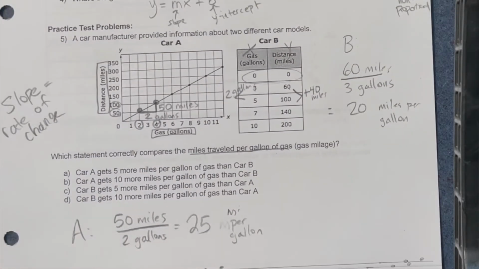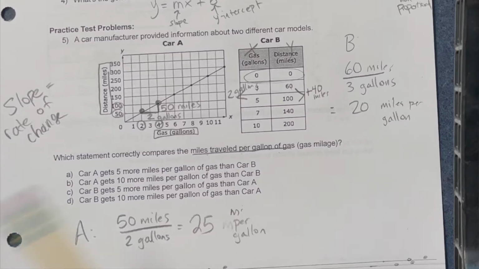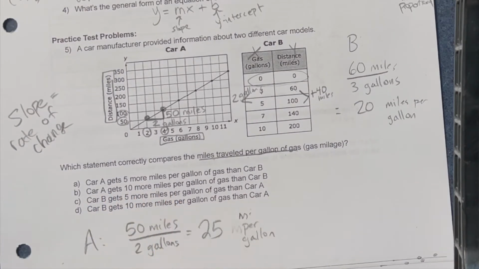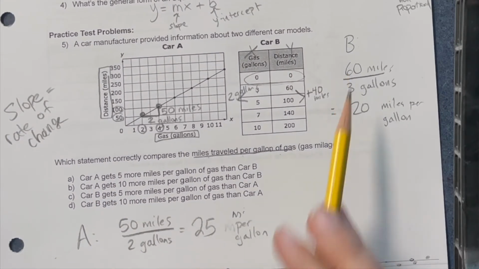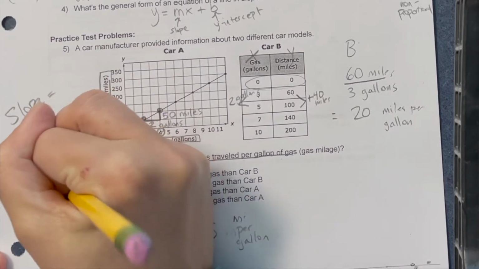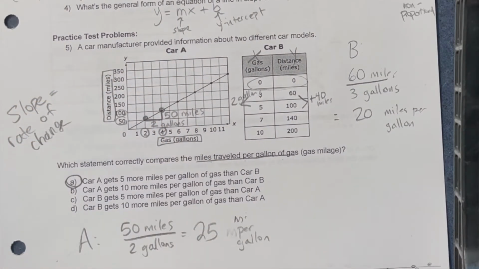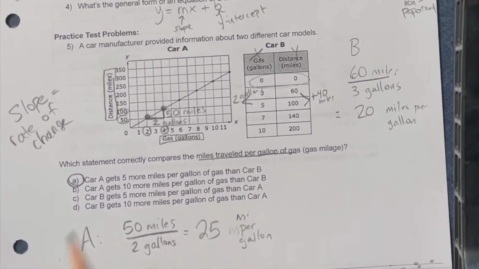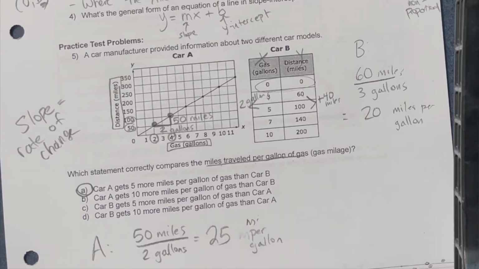All right, so car A gets 25 miles per gallon. Car B gets 20 miles per gallon. So which statement correctly compares the mileage? Car A gets 5 more miles per gallon of gas than car B. That sounds right. Car A gets 25 miles per gallon. Car B gets 20 miles per gallon. So car A gets 5 more miles per gallon. And we see these are all wrong. It's not 10 miles more. And then C and D are saying that car B gets more, but we know it actually gets less. Okay, so this question, it's multiple choice, but it takes a lot of work. Right? You have to find the slope of car A, the slope of car B, and then compare them.